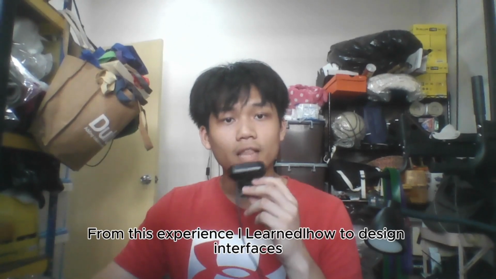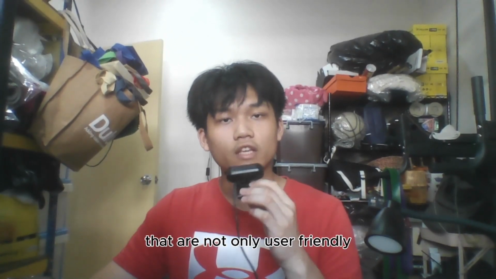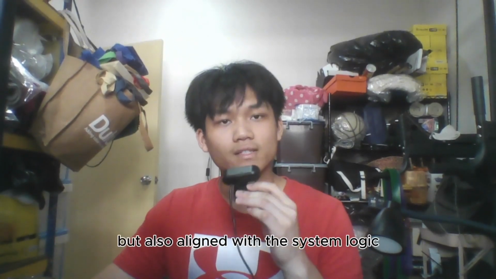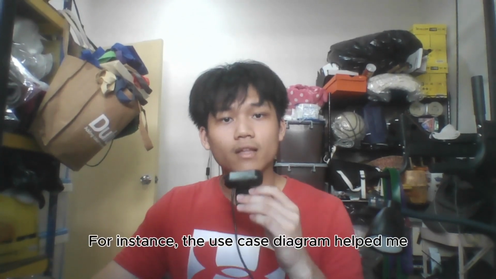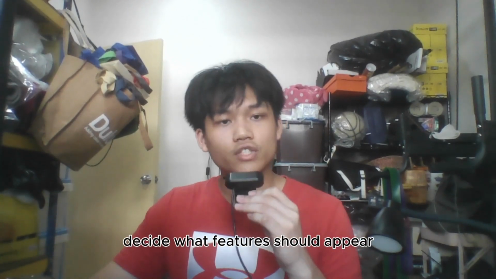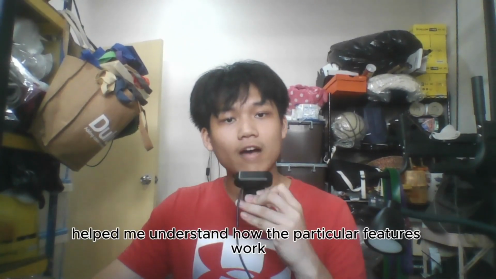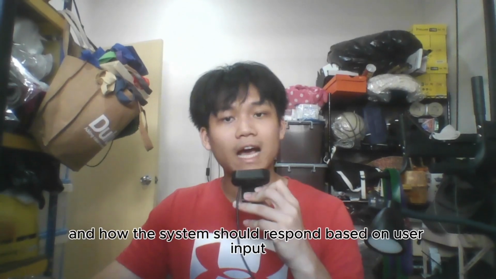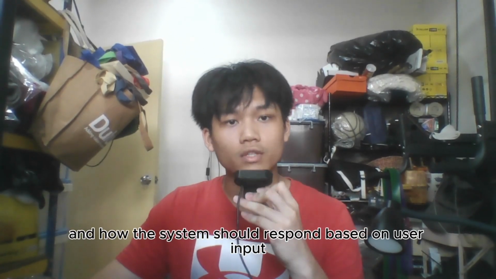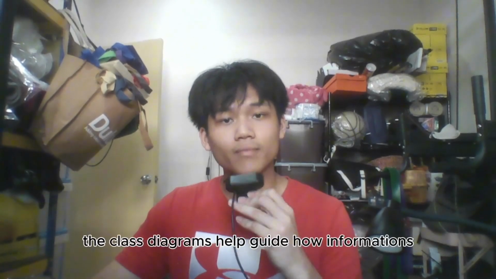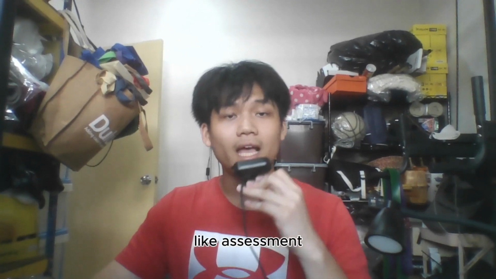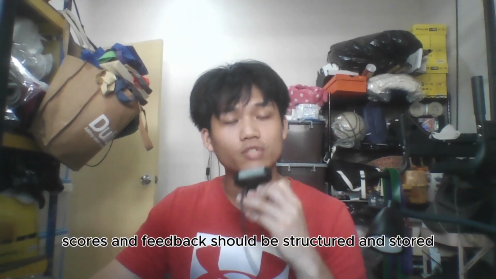From this experience, I learned how to design interfaces that are not only user-friendly, but also aligned with the system logic. For instance, the use case diagram helped me decide what features should appear on each page and which user role had access to them. Our use case descriptions helped me understand how particular features work and how the system should respond based on user input. The class diagrams helped guide how information like assessments, scores, and feedback should be structured and stored.